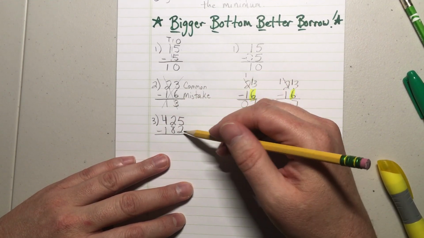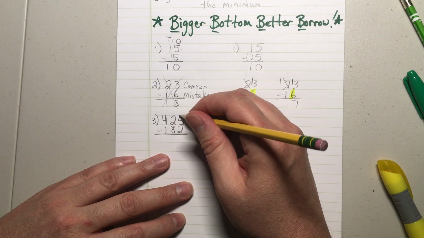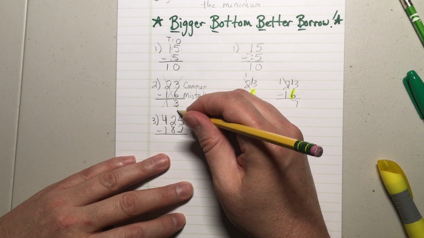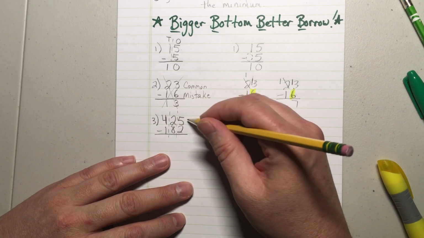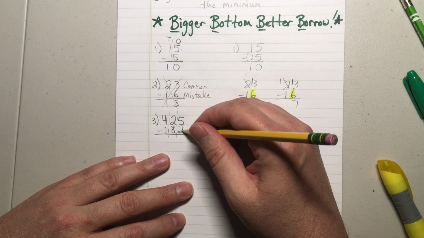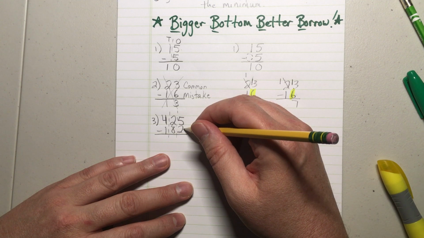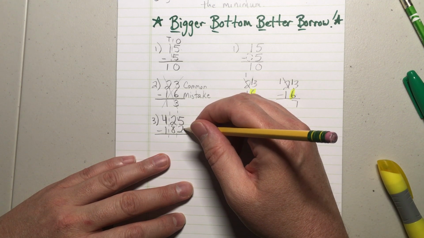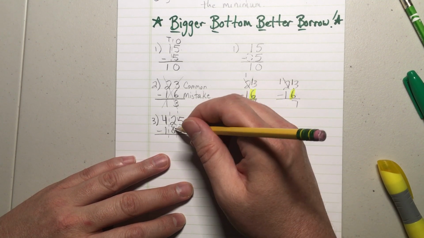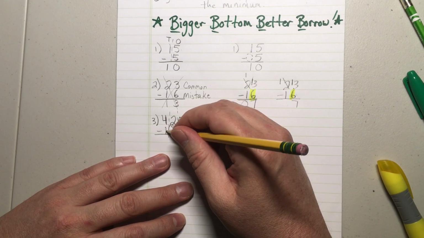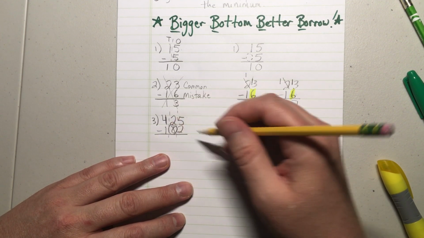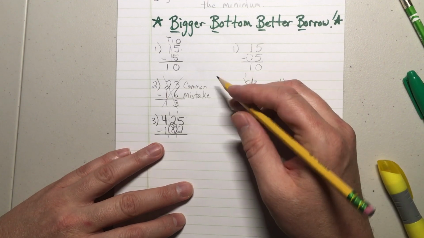If you don't have a highlighter, okay, identify the biggest number anyway on the bottom. So I know that 2 is not going to be bigger than 5, but I know that 8 is definitely bigger than 2, and I know that 1 is not bigger than 4. It's okay for a kid to think that way.